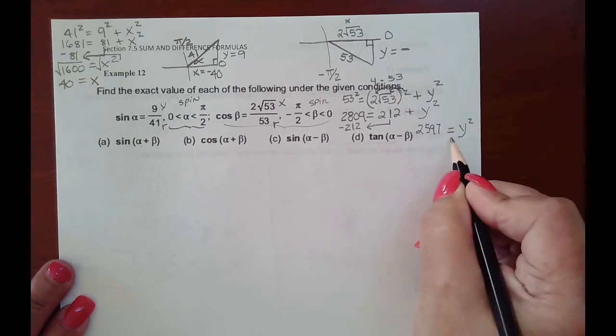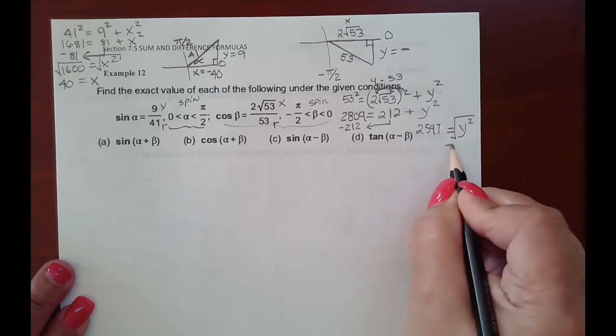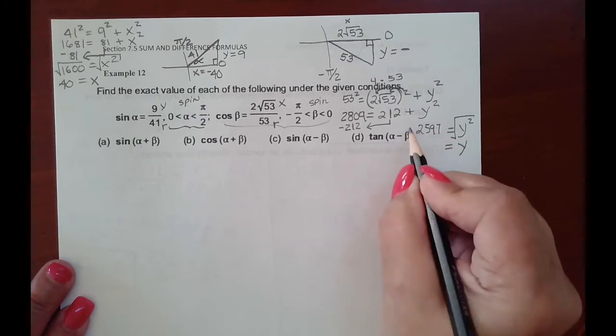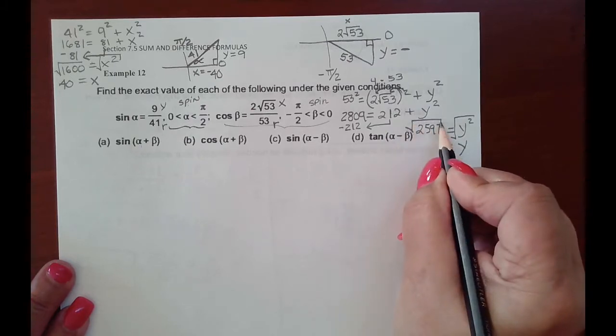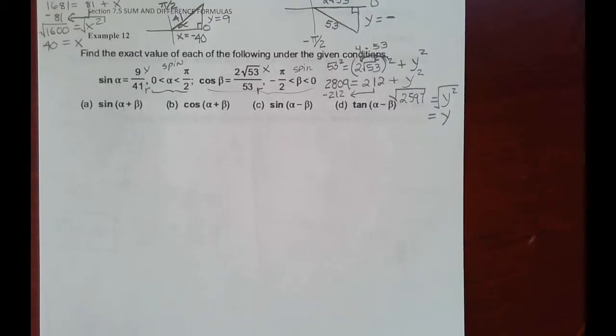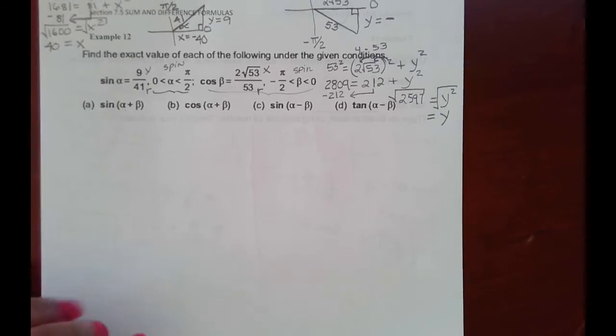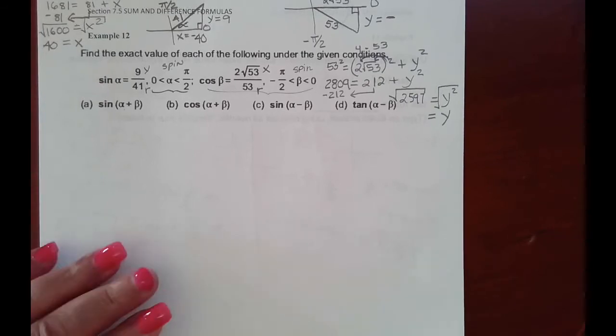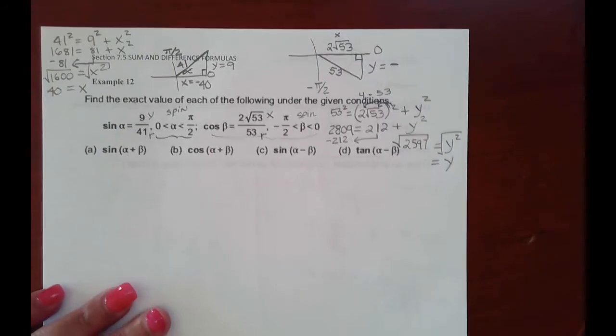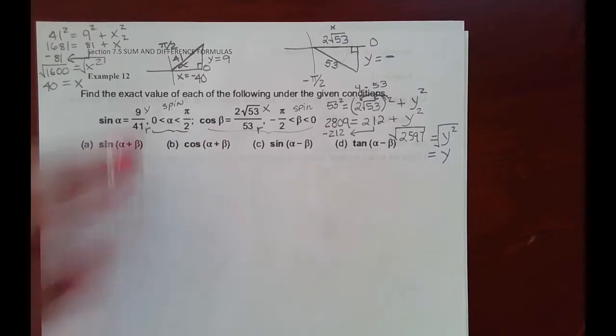Okay, then you're going to turn this into y by taking the square root, and you have to perform the same operation here. Now that's a pretty big number underneath the square root, so I'm going to see if I can break this number down and take a partial square root to help with the reducing in the problem.